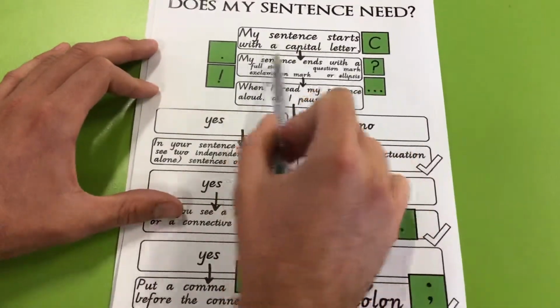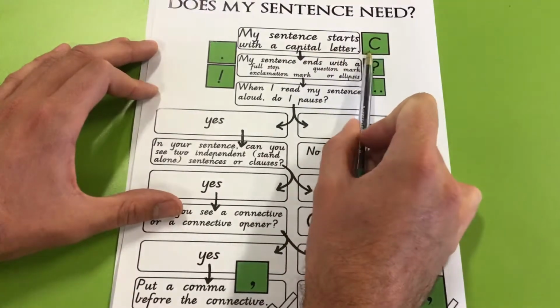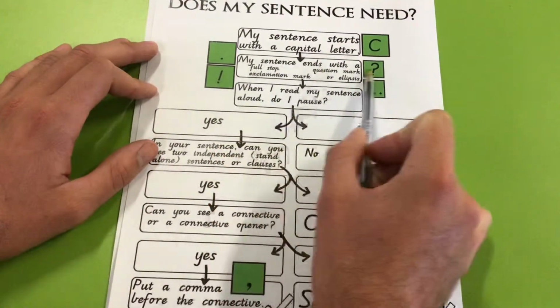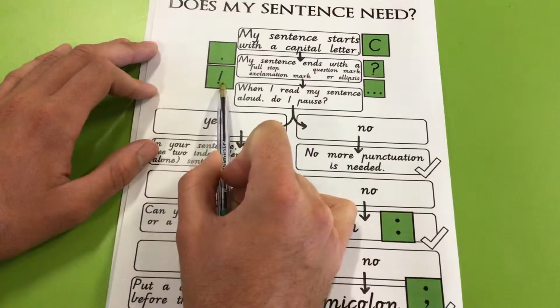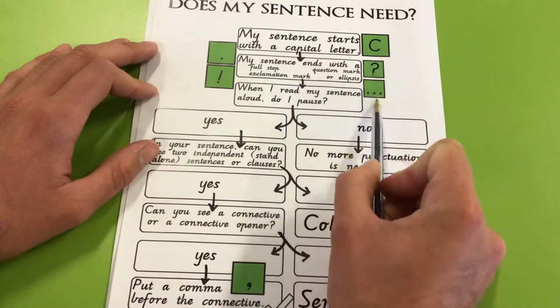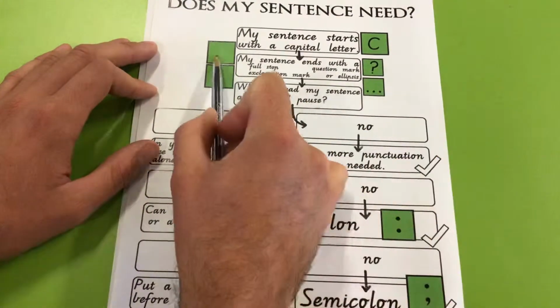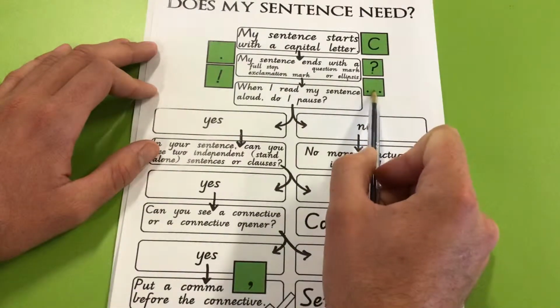Starting here, my sentence starts with a capital letter. Make sure it's got a capital at the start. My sentence ends with a full stop, an exclamation mark, a question mark, or ellipsis. These are the 4 different ways to end a sentence.